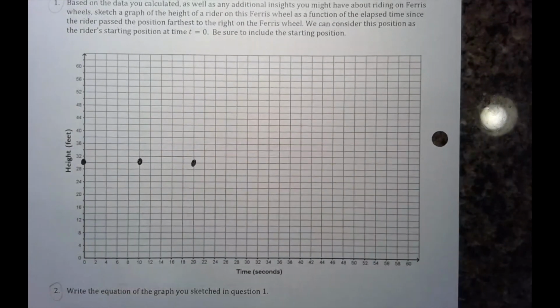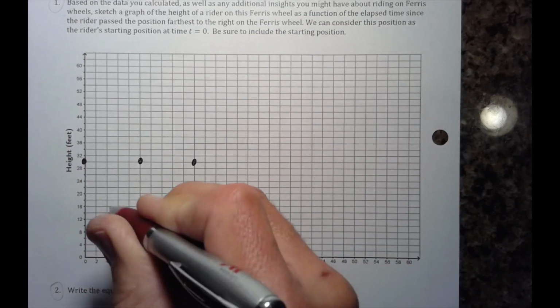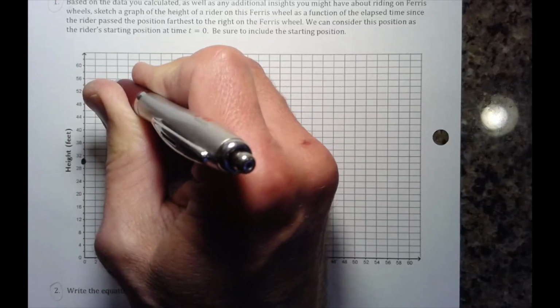And then because our Ferris wheel has a radius of 25, if I go only a quarter turn, I'll be at the top of that Ferris wheel in 5 seconds. So 5 seconds is in between 4 and 6. And the axle was 30 feet off the ground, the radius 25. So that adds up to 55 total. So at 5 seconds, I am at 55 feet off the ground, which is right about there.